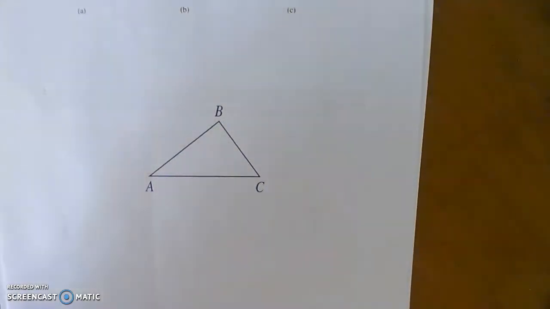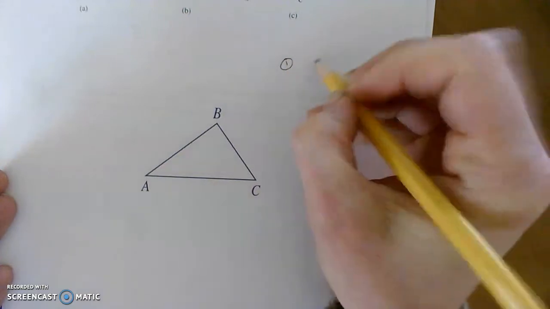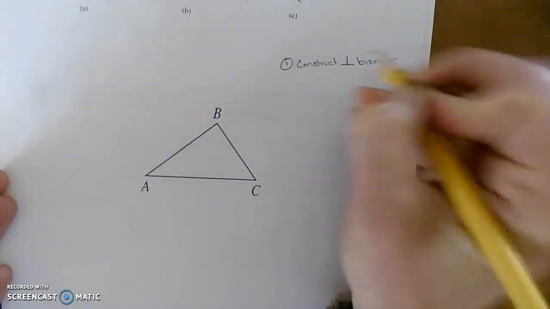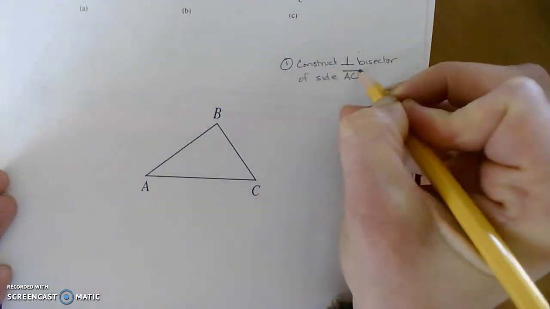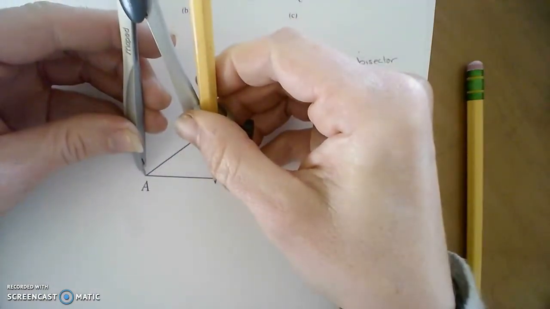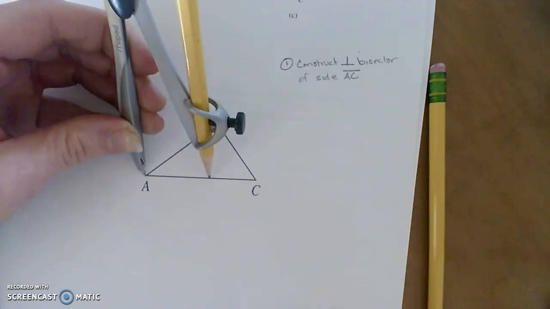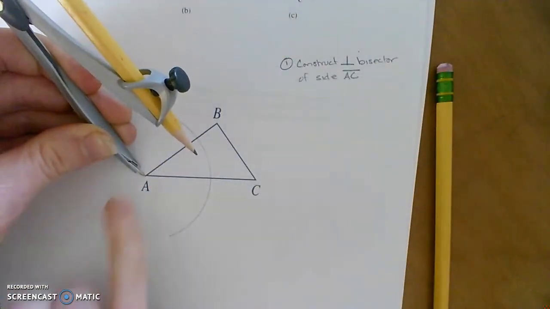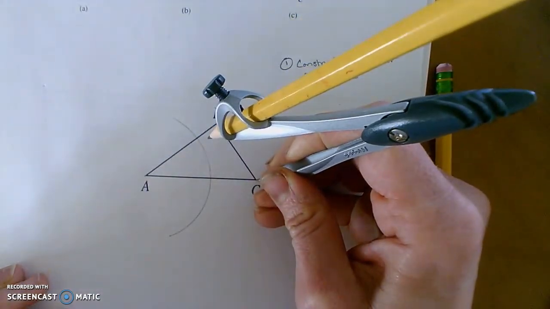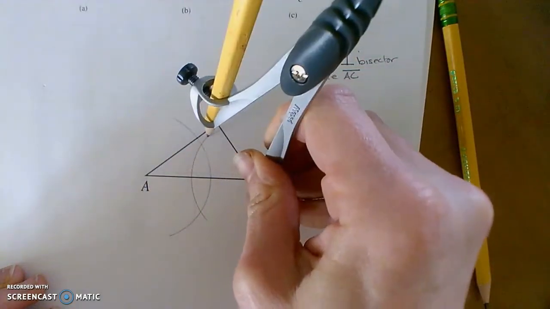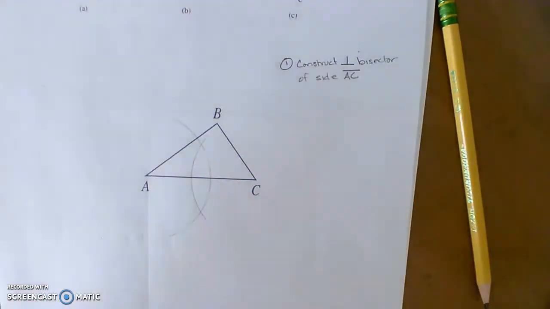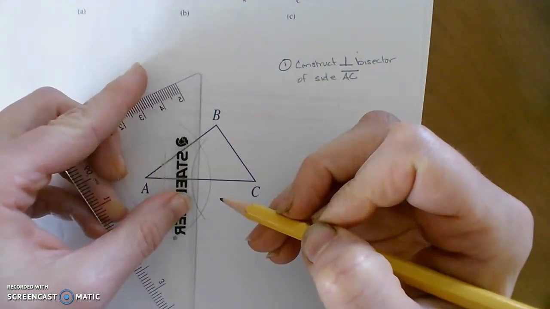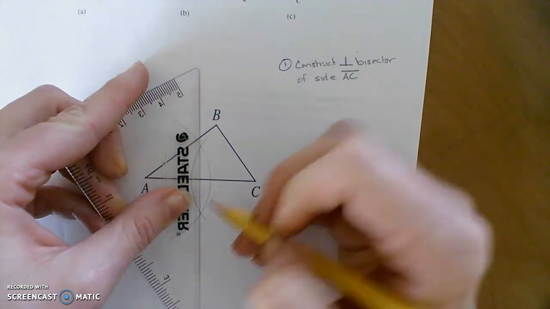So let's try it here on this triangle. Step one would be to construct the perpendicular bisector of side AC. The last video showed us that in order to do that, we set our compass a little bit more than halfway, and you can draw an arc above and below the line segment. Then we take the compass point and move it to the other side, same length, and draw an arc. All right, we can connect these. This is like P and Q in the language that we were using before. Connect P and Q by a line segment, and there I have one perpendicular bisector.